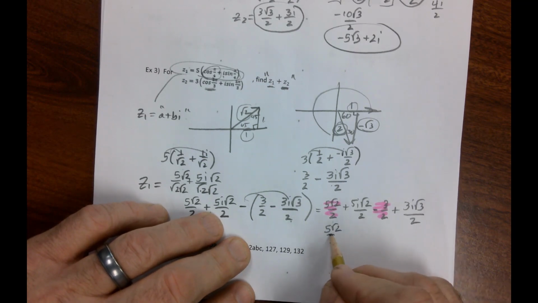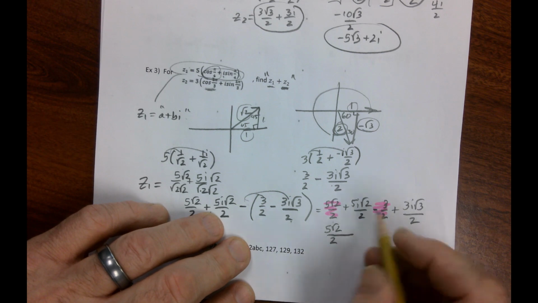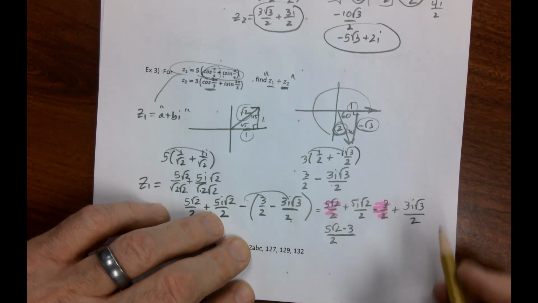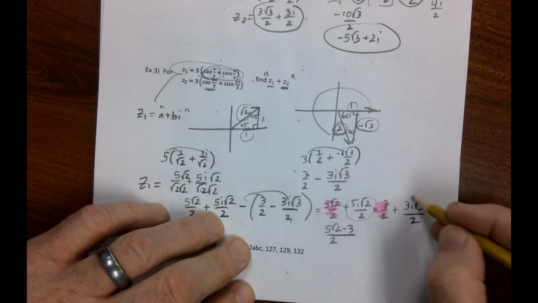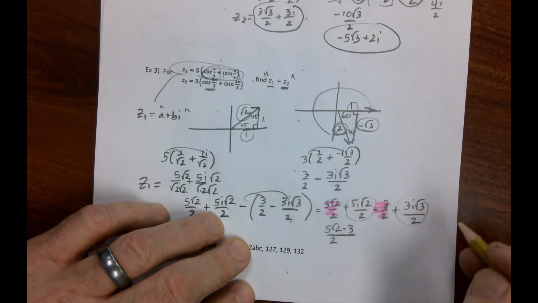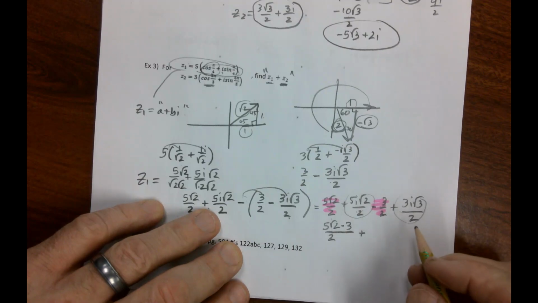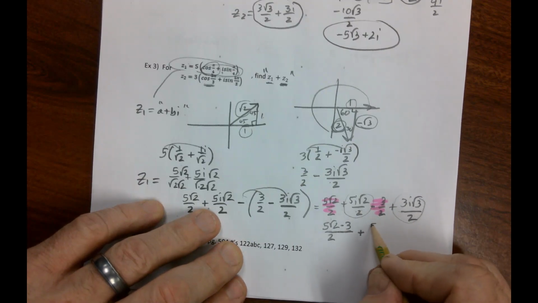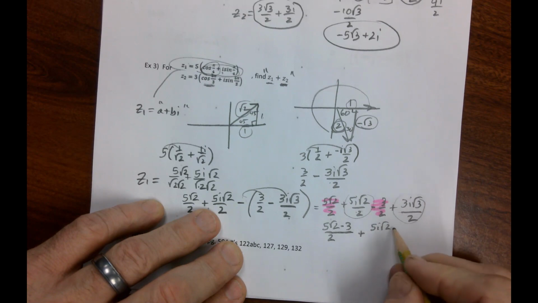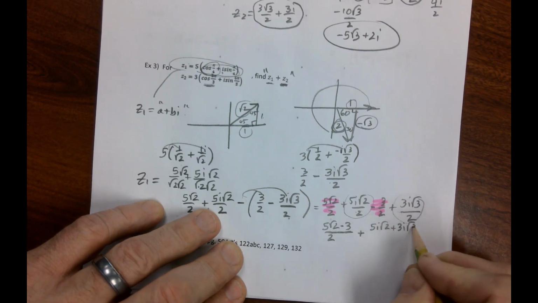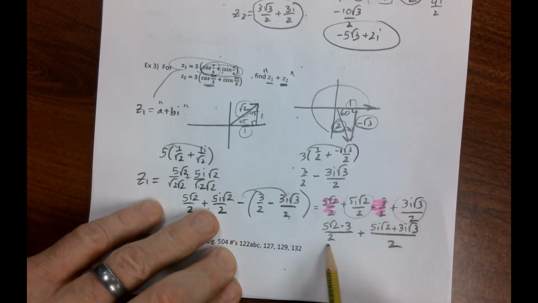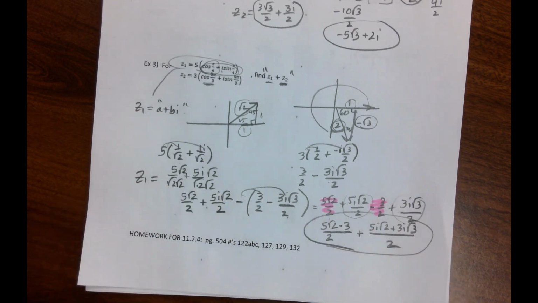I guess we got common denominators, so that's good. Minus 3. And then these are not like terms, but we have common denominators. So that would be plus 5i square root of 2 plus 3i square root of 3 all over 2. Maybe you'll see something like that on your homework. I don't know. But that one got kind of weird.